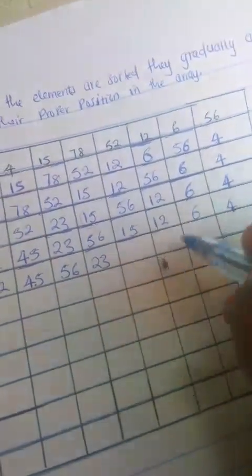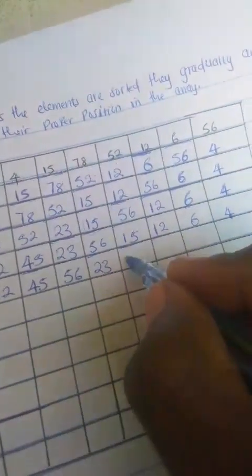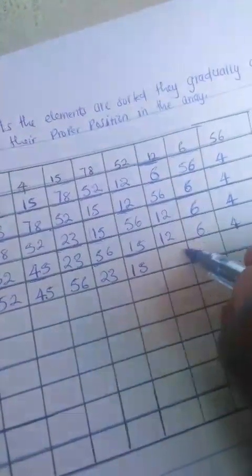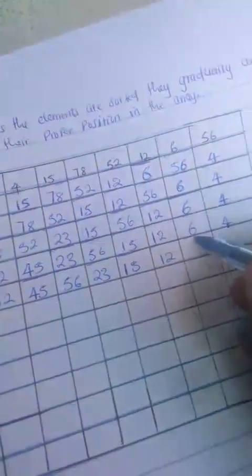How about 15 and 12? 15 is greater. How about 12 and 6? 12 is greater. How about 6 and 4? 6 is greater. And then 4. You can see it's sorted. Let's go to the sixth pass.